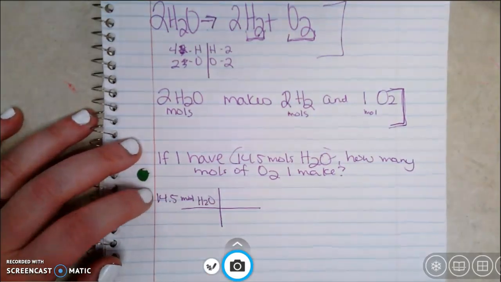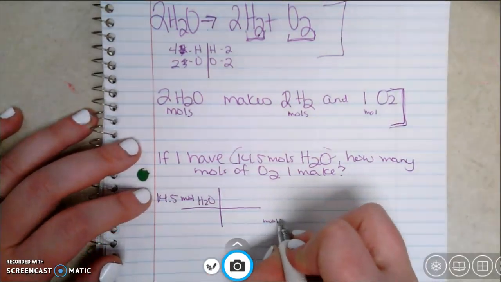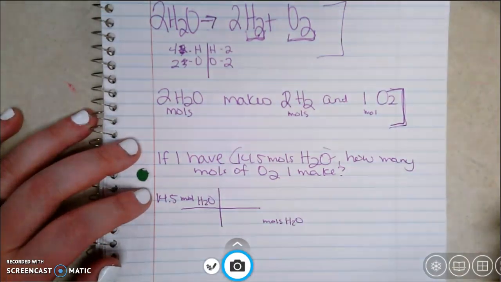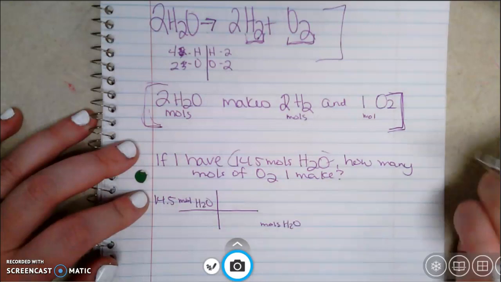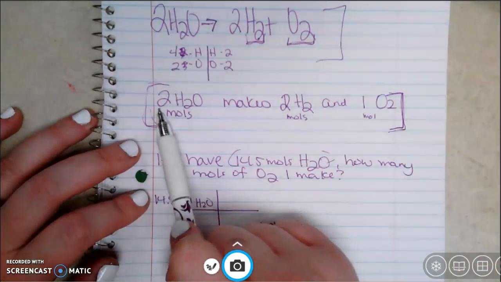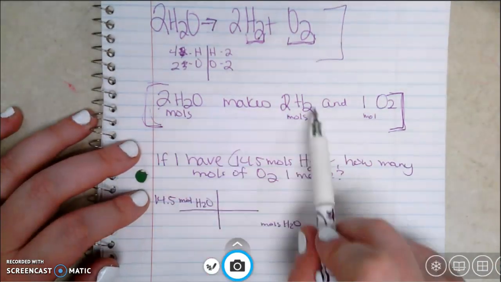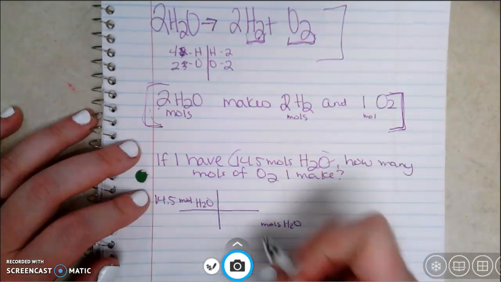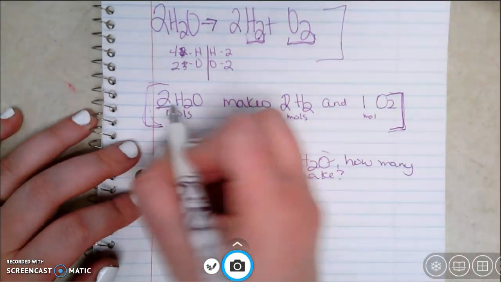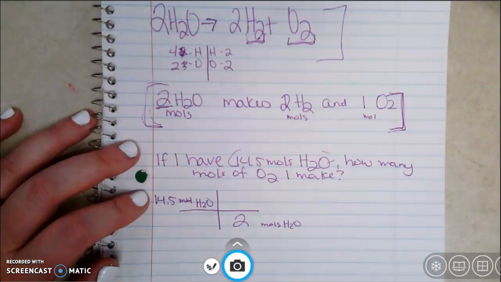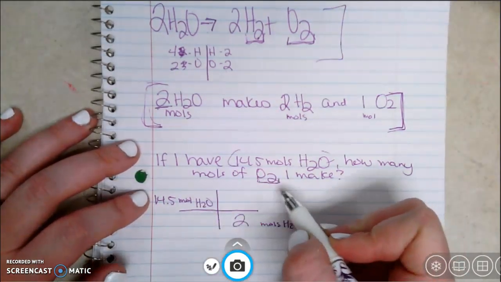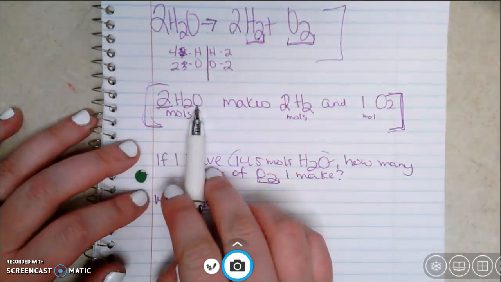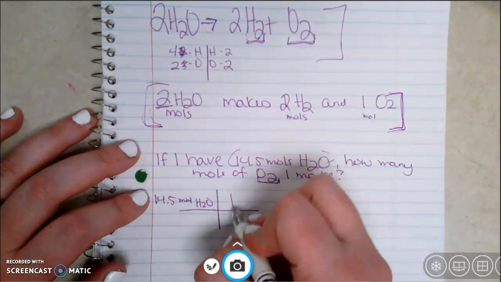If I have moles of water up here, I have to have moles of water down here. Then if I look at my conversion factor, I know that 2 moles of water make 2 moles of this and 1 mole of this. So my conversion factor here is 2 moles of water. I'm trying to get to moles of oxygen, so I know that 2 moles of water makes 1 mole of oxygen.